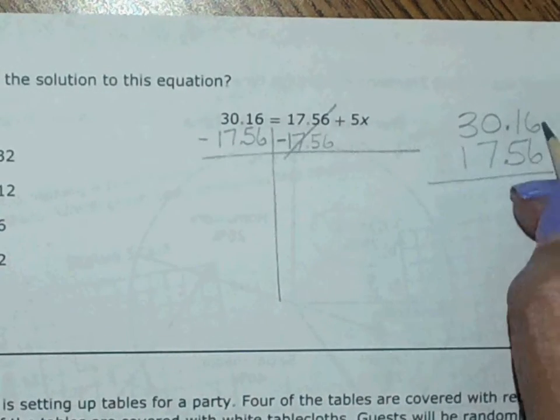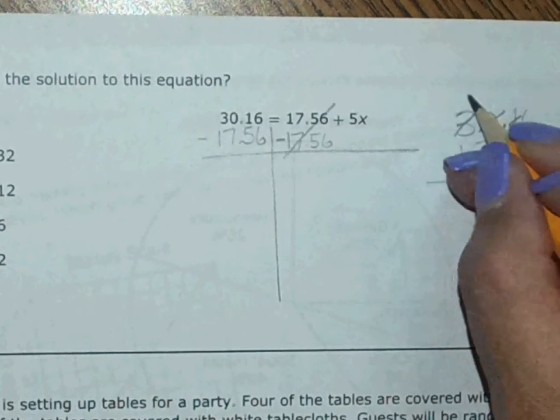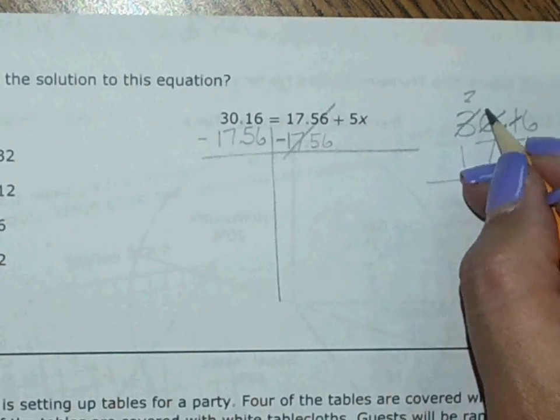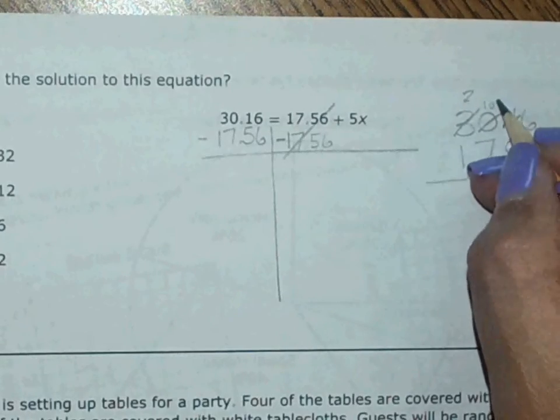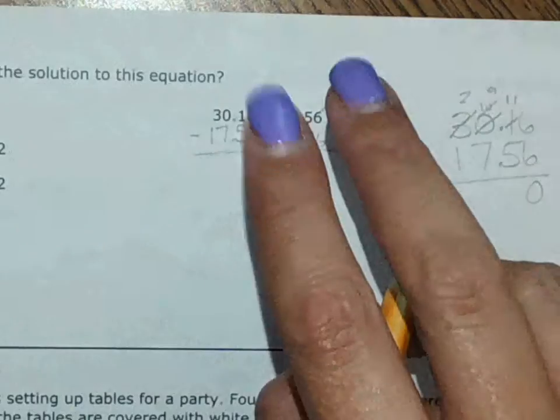Lined up my decimals. 6 minus 6 is 0. I have to do some borrowing. So I borrow from the 2. That makes this a 10. Borrow from that 10, it makes it a 9. And this guy gets full credit, is what I call it, full credit.